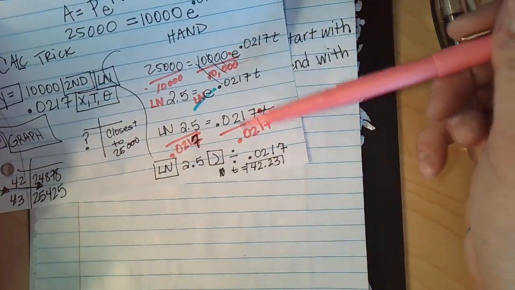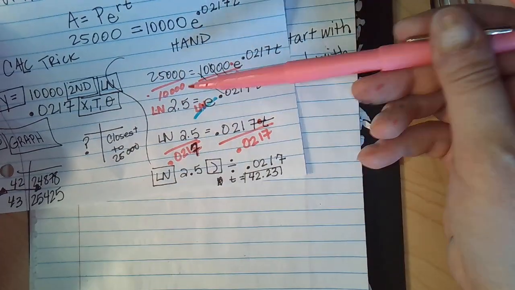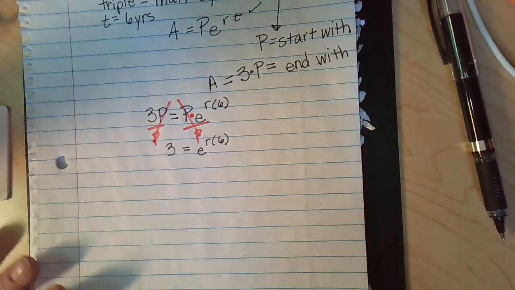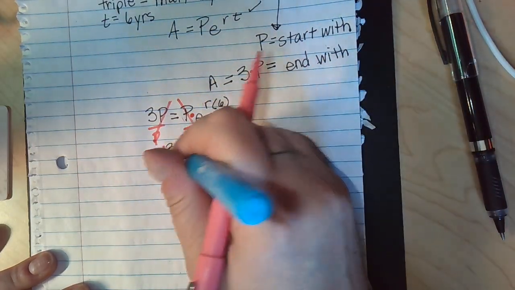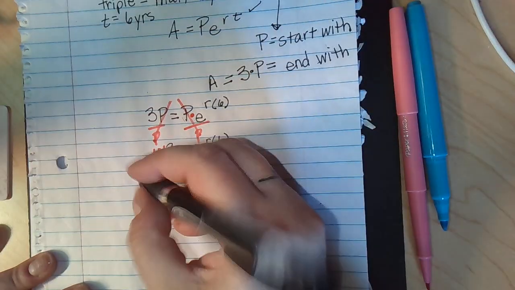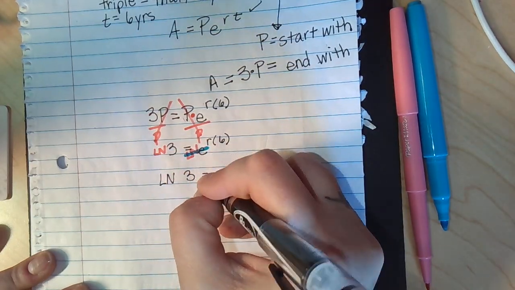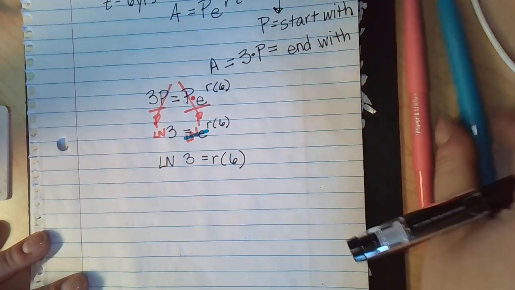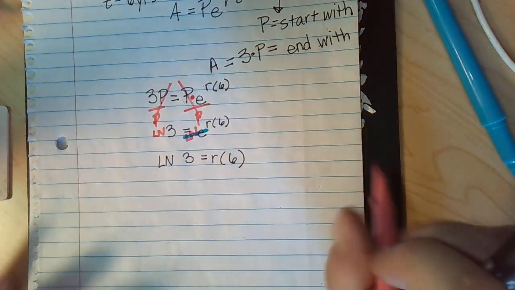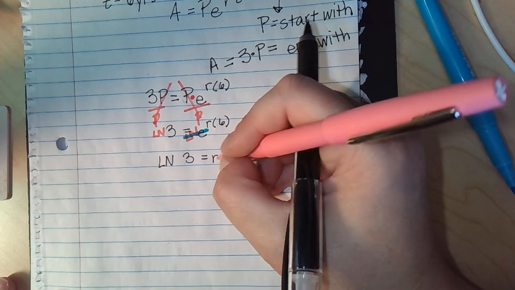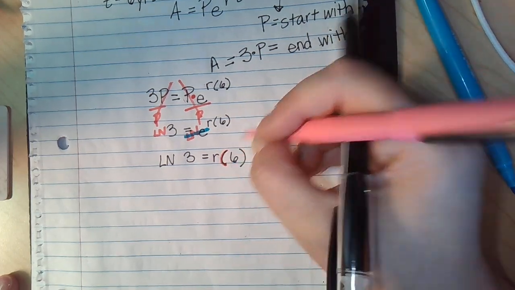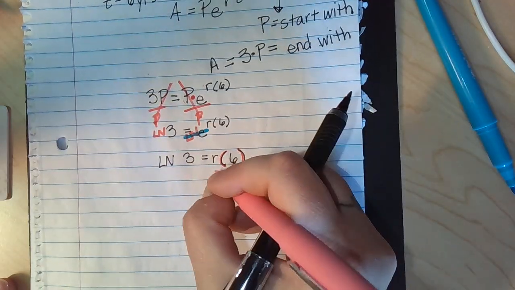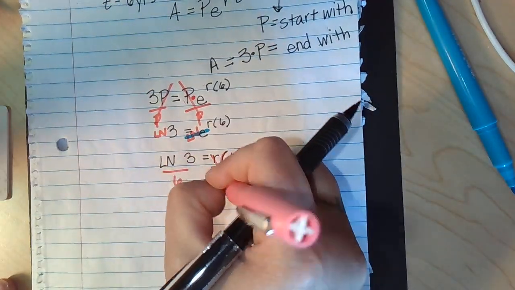And then it turns out like number 8b. You put an Ln on both sides. The Ln and the e cancel. So all we have is Ln 3 equals r times 6. How do we get rid of the r? How do we get r by itself? Well, right now it's multiplying by 6. That's what parentheses mean, multiply.